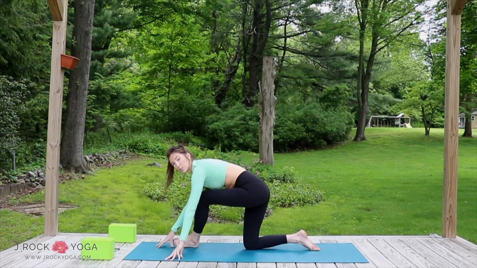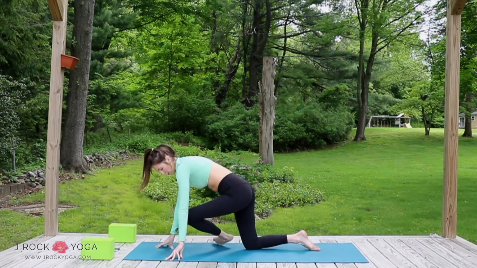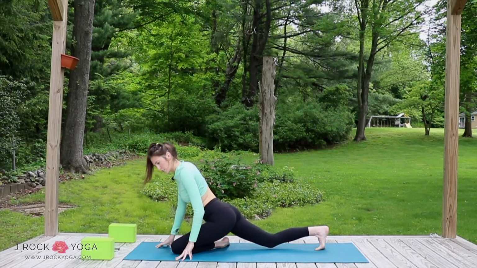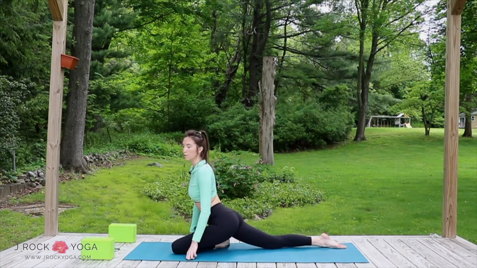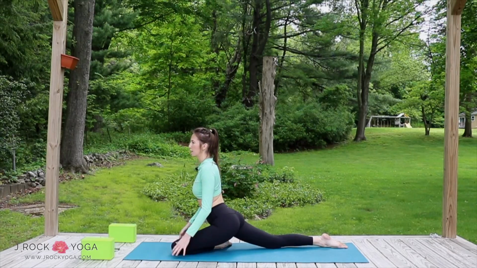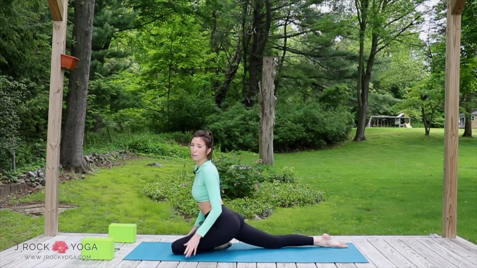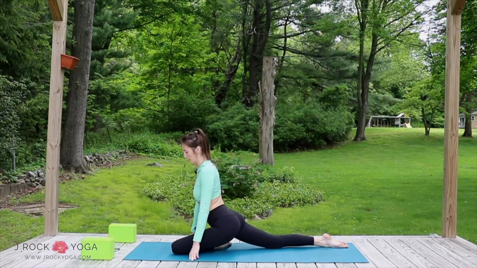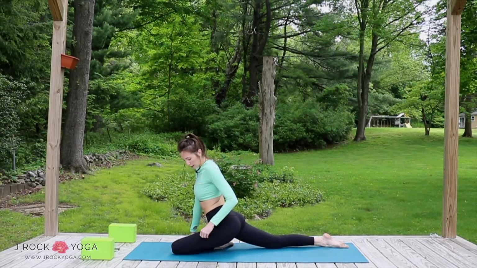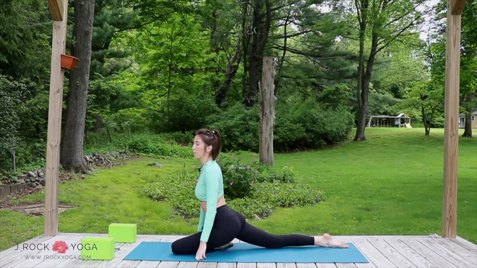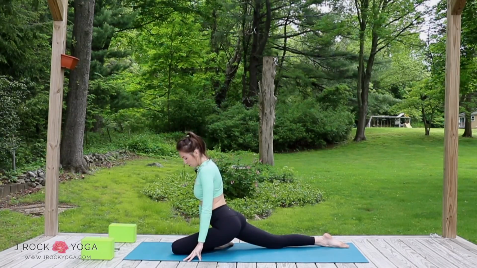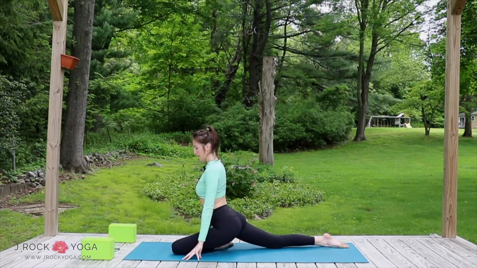We're going to come in for half pigeon on the other side. You could bring the heel more towards the center line and drop the shin down. If it feels good for the shin to be parallel, you can do that, but I'm trying to be a little bit modest just in case we are feeling a little bit cranky in the back. We don't want to overextend anything. One side might be tighter than the other, one side might be a little bit more buoyant, so, kind of feel into it. Pull the belly in.